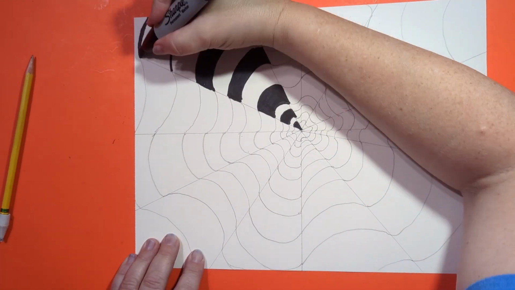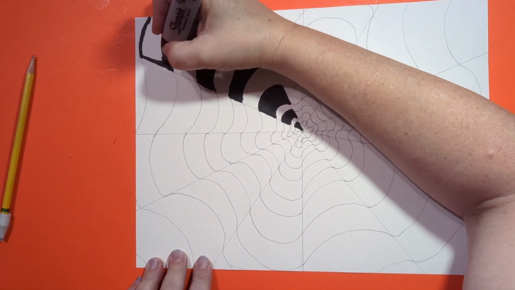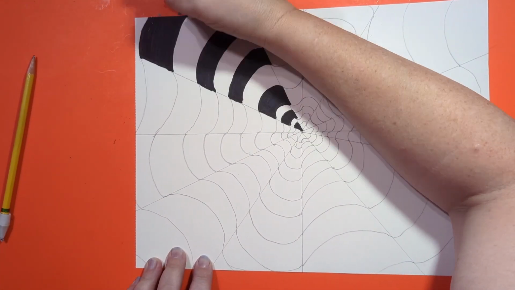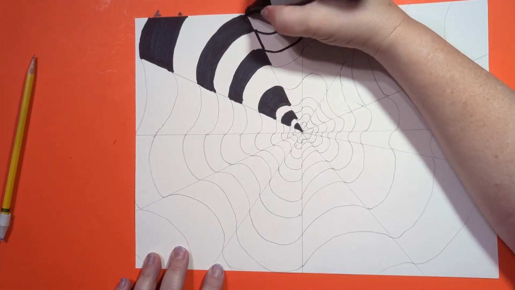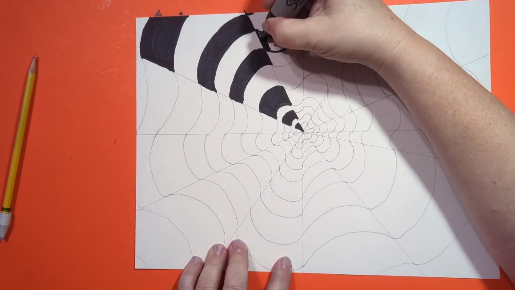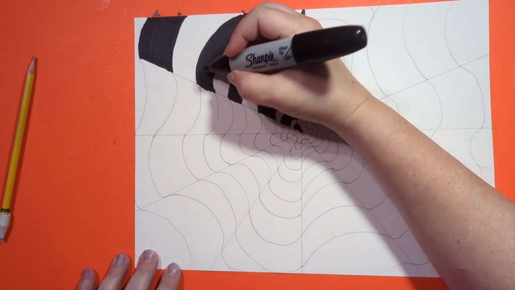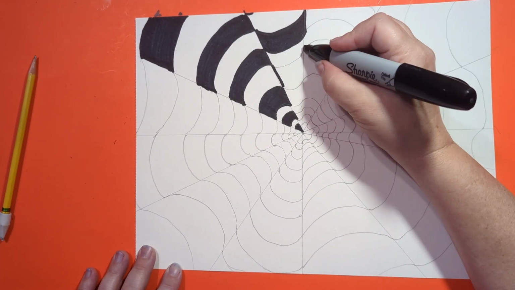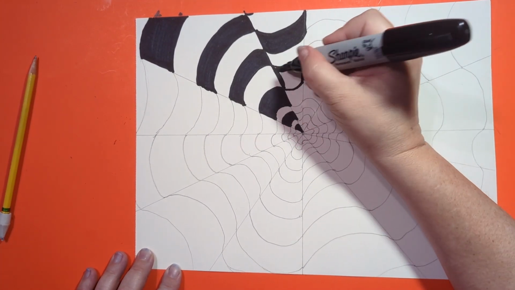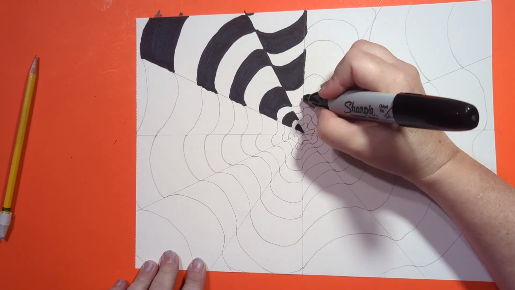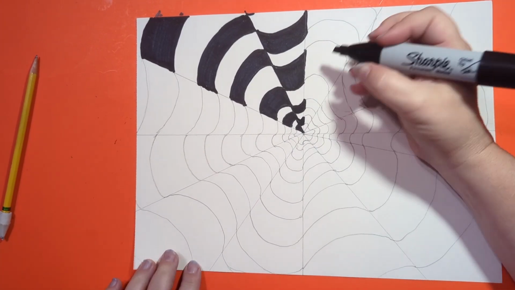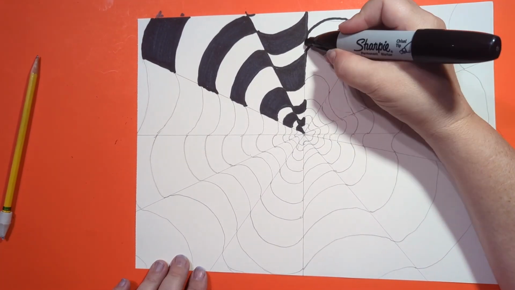And you can see while I'm coloring this in that the black and white, you can see I am coloring in the alternative or the opposite sections on the, wow, too many uses of the word sections.